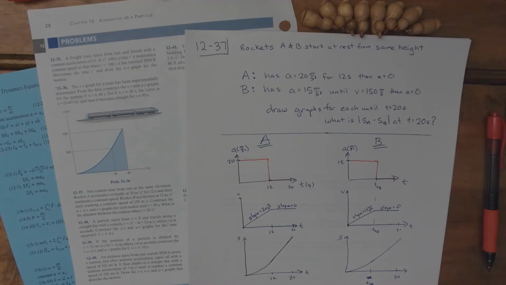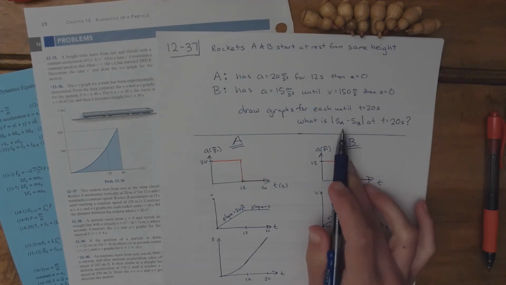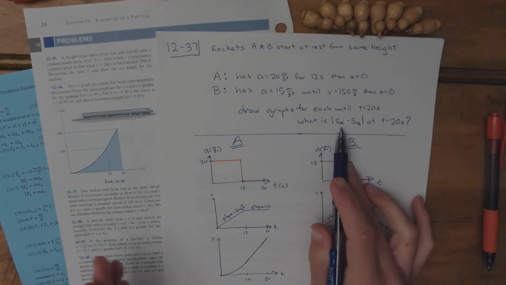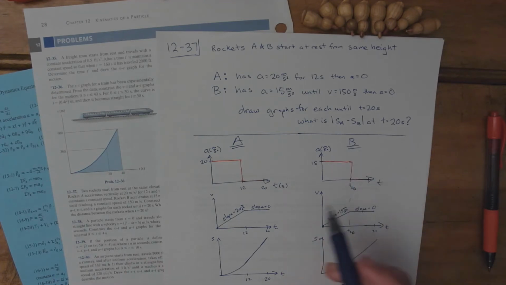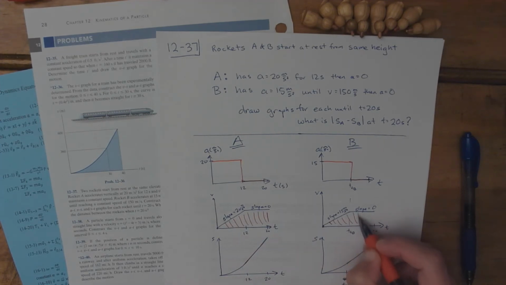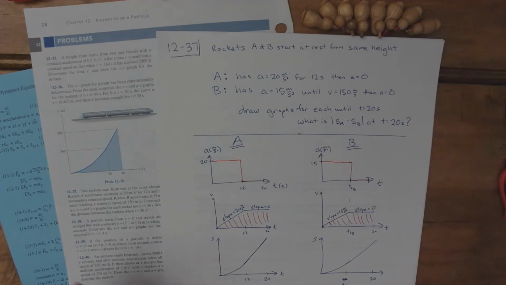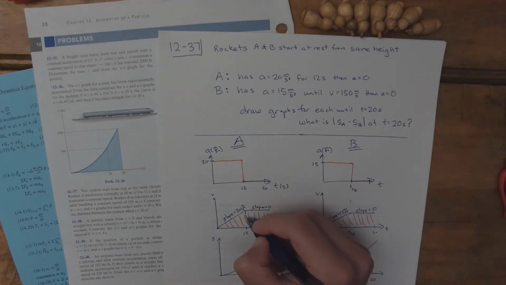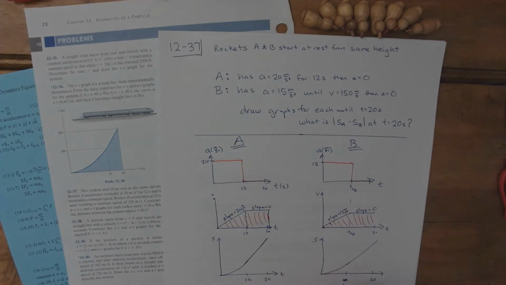Okay, so I want to figure out what is the difference between the position of rocket A and the position of rocket B. Well, I know that the area under the velocity versus time graph is not the position, it's the change in position, but fortunately, we said the rocket started at 0, and actually it doesn't matter because as long as they start at the same height, it will work out. So I want to find the area underneath the graph here. I have a right triangle here and a rectangle here.